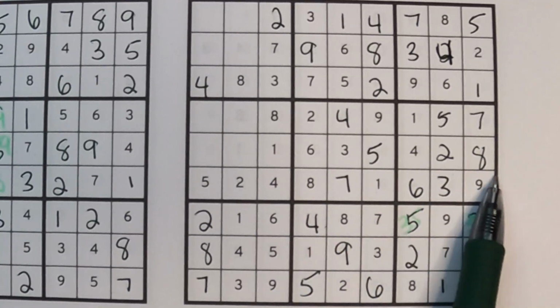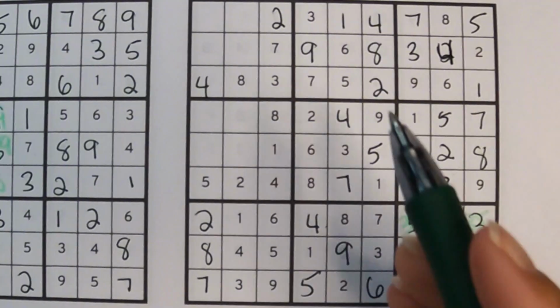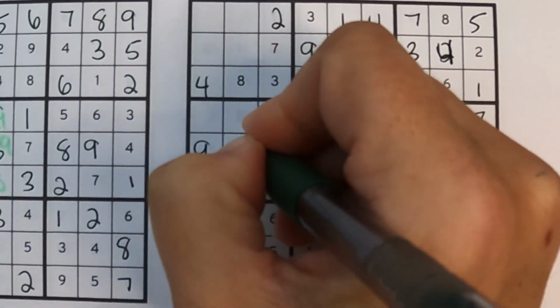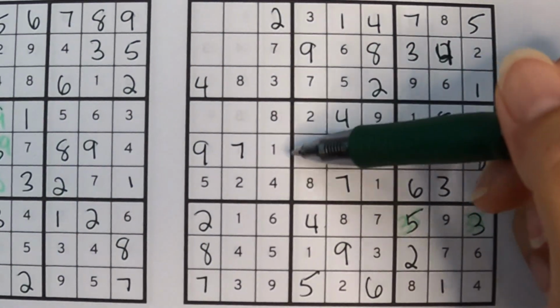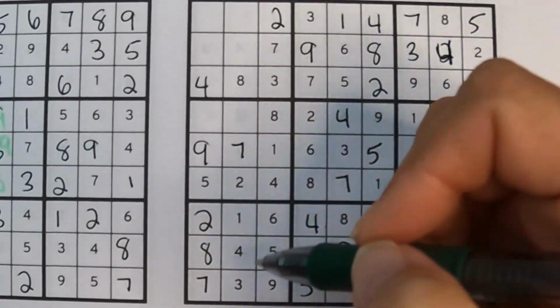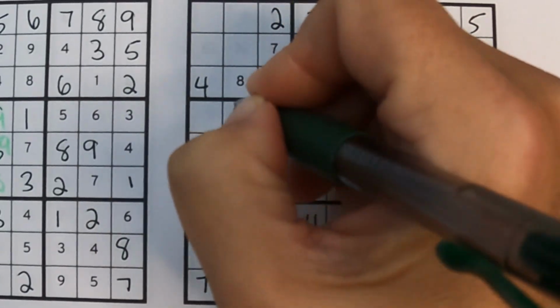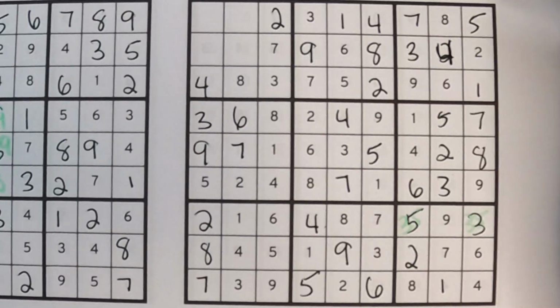For this row now, we're missing 7 and 9. We've got a 7 here, so 9, 7. For this box now, we're missing 3 and 6. We've got a 3 here, so 6, 3.